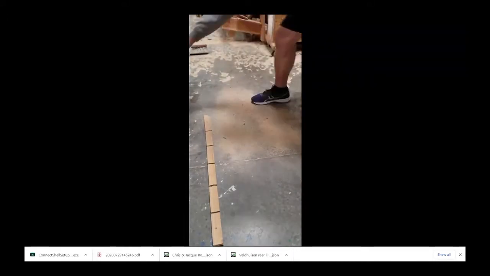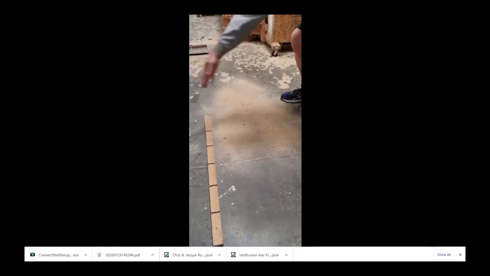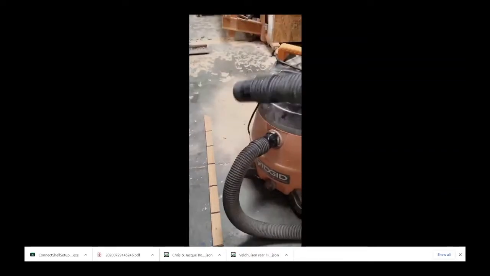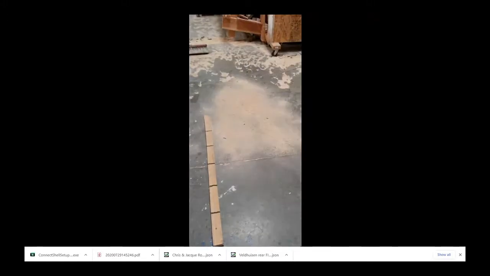So what I'm doing here, I get asked a lot about where to put supply registers and where to put return registers. And I try to explain to people that supply registers have much more impact on airflow than return registers do. So I use the example of a shop vac. I take this shop vac and spread a bunch of sawdust on the floor of my workshop, and I turn the shop vac on so that it's sucking air in.